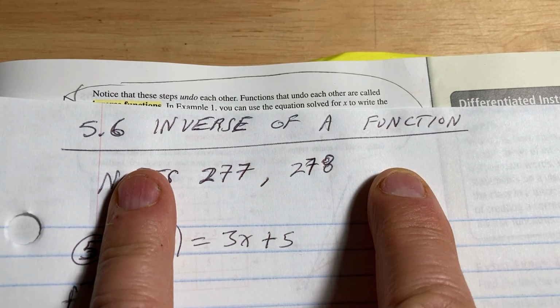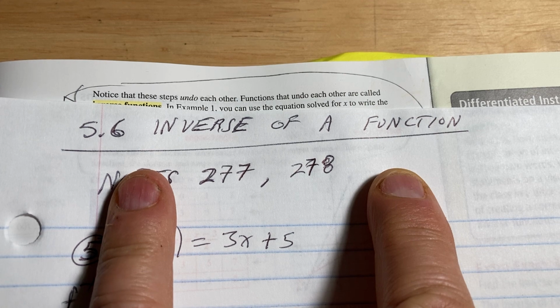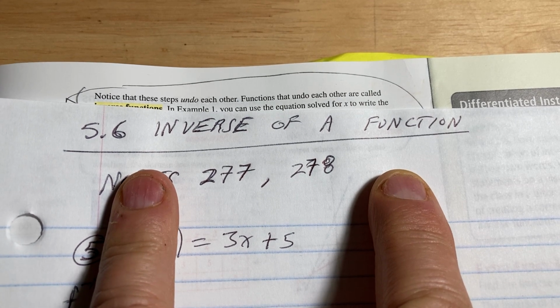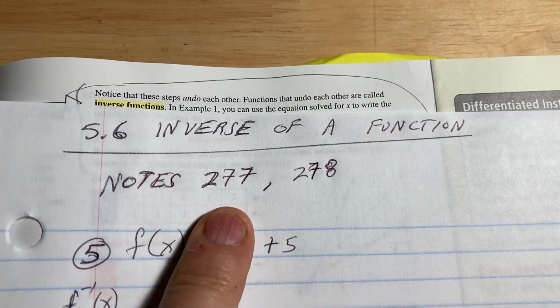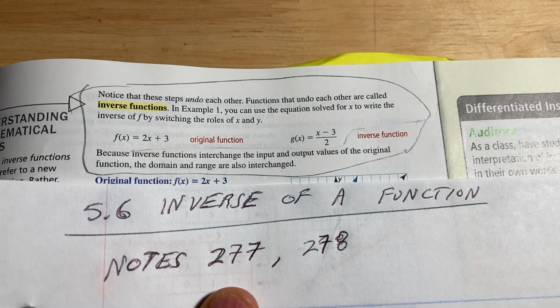Hello, hello, hello. 5.6, inverse of a function. Find the inverse of a function. So first thing I want you to copy is the notes on page 277.